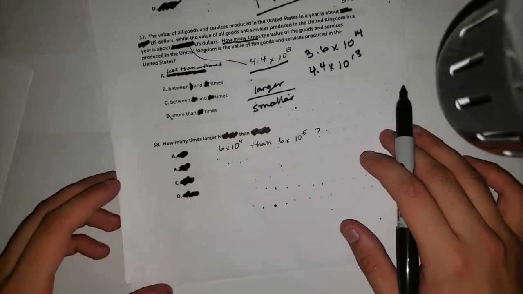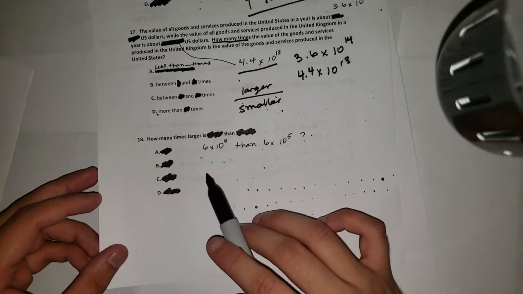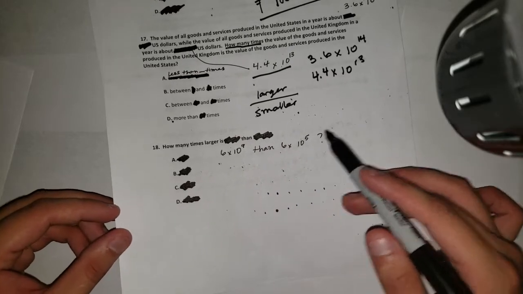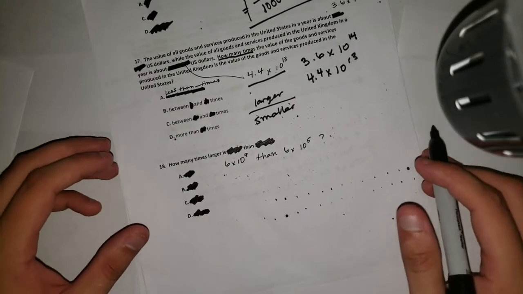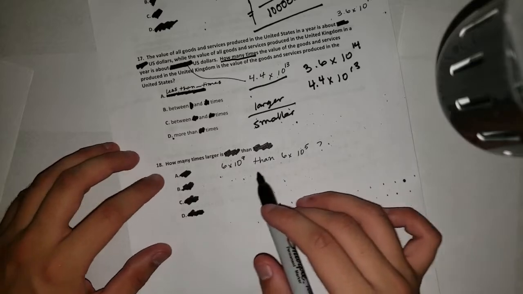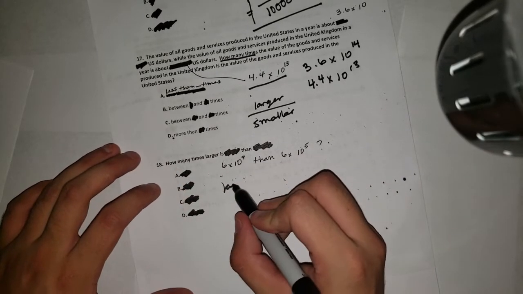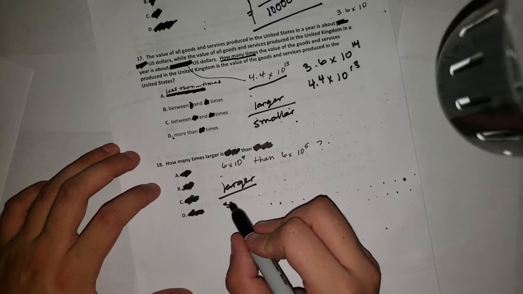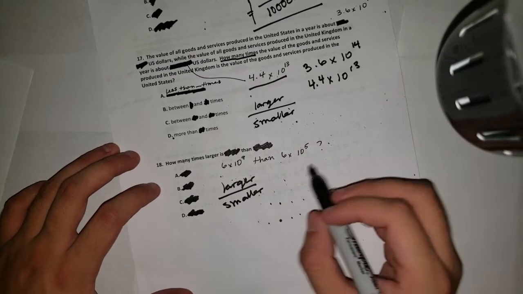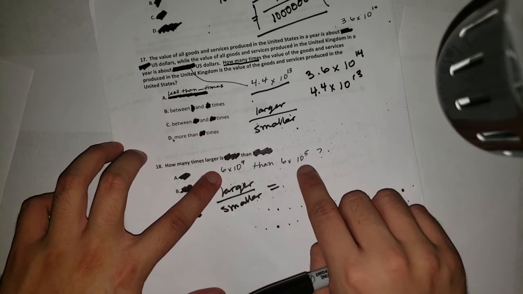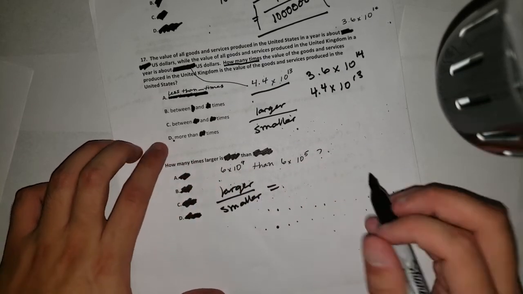Then we have a very similar problem here, number 18. It says, how many times larger is 6 times 10 to the 9 than 6 times 10 to the 5th? All you have to do here is the same thing as before: larger over smaller. In this case, 6 times 10 to the 9 will be on top and 6 times 10 to the 5th will be on the bottom.